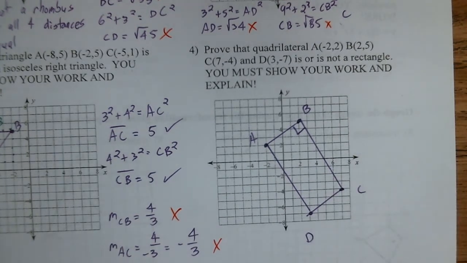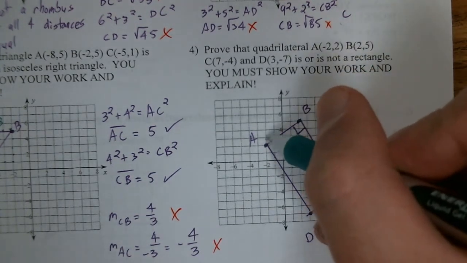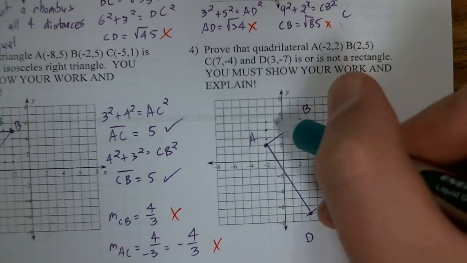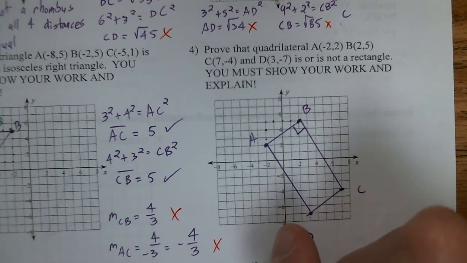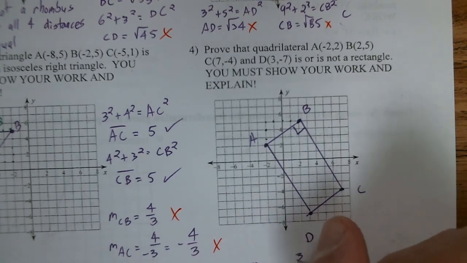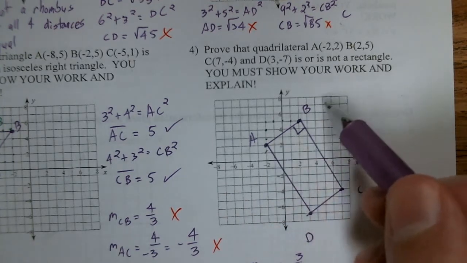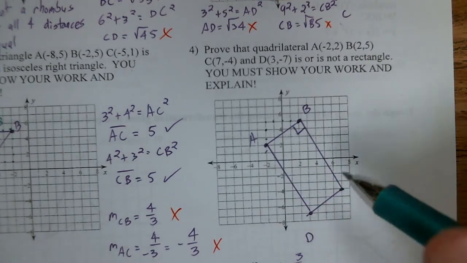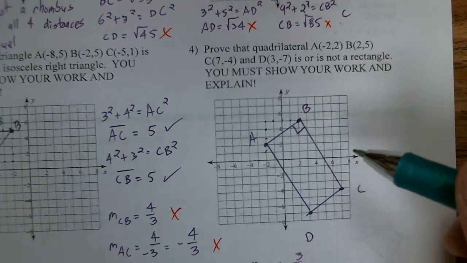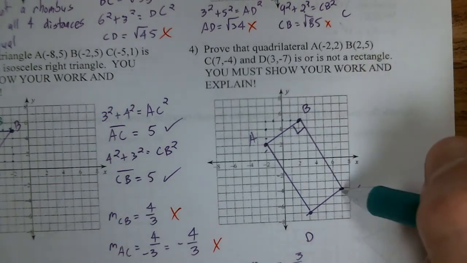I have a rise of 1, 2, 3 and a run of 1, 2, 3, 4. So the slope of AB is a rise of 3, run of 4. My company's making money, so that's a positive slope. Now let's look at the slope of BC.